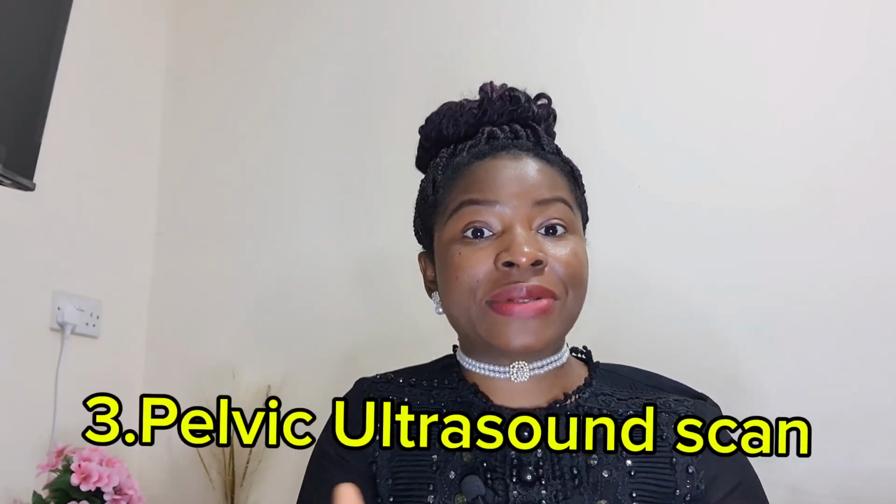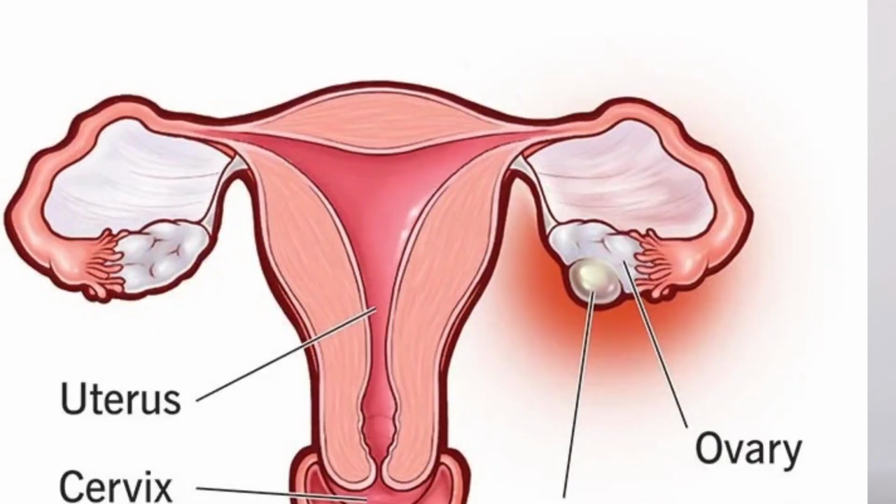So let's talk about the third one. The third test you need to do is called the pelvic ultrasound scan. So this pelvic ultrasound scan simply looks at the pelvic organs. So when we talk about the pelvic organs, we are talking about organs like the uterus, the fallopian tubes, and the ovaries. So it takes a good look at these organs just to identify anything that could be responsible for causing infertility.